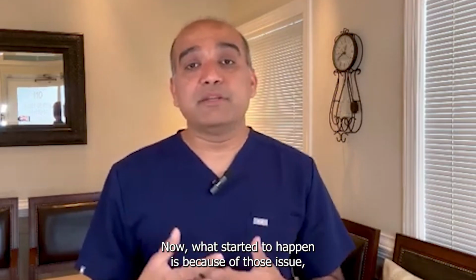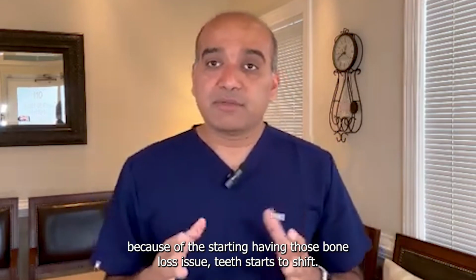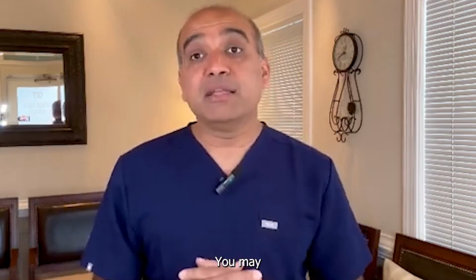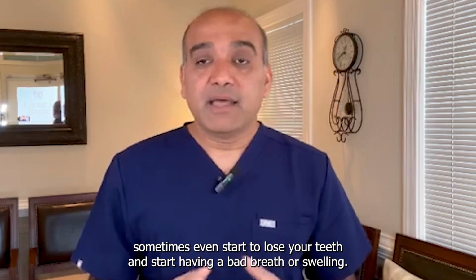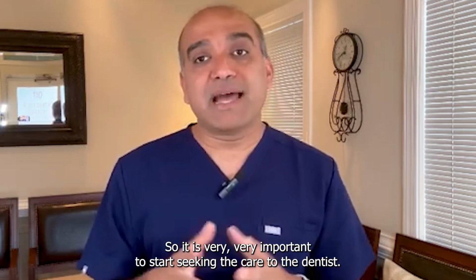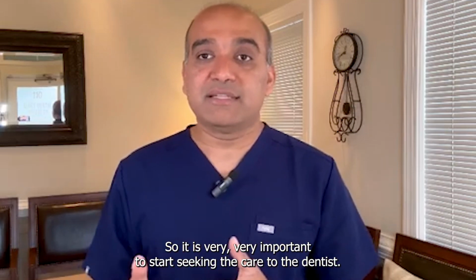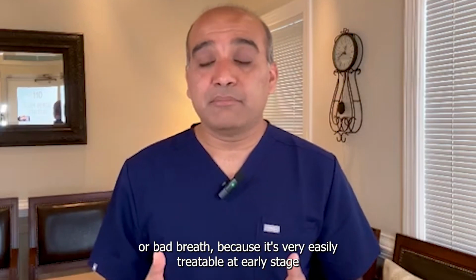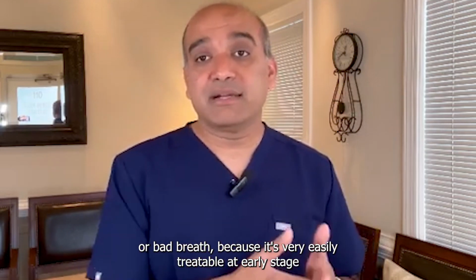Because of that bone loss, teeth start to shift. You may sometimes even start to lose your teeth, and start having bad breath or swelling. So it is very, very important to start seeking care from the dentist as soon as you start seeing any signs of gingivitis, like inflammation or bad breath, because it's very easily treatable at an early stage.